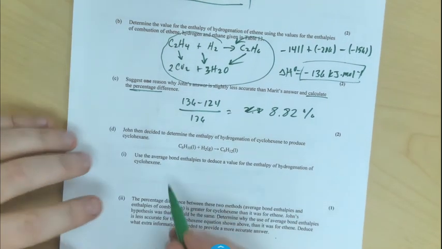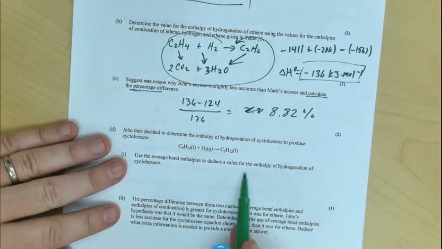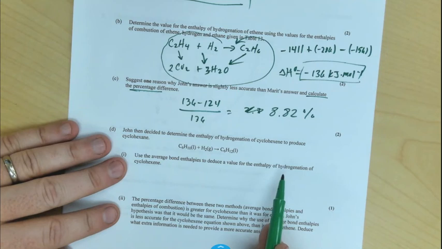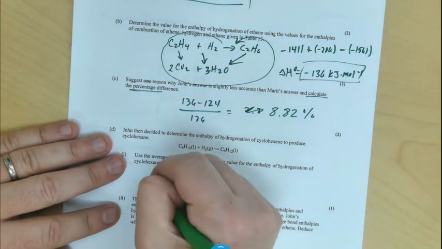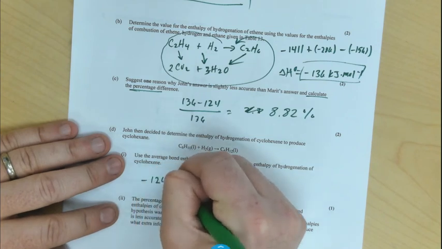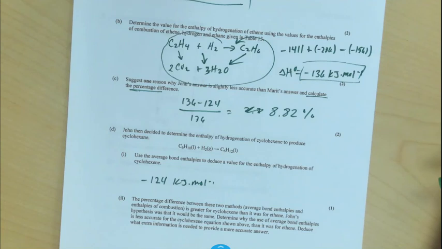All right, so again here it's asking us to do an average bond enthalpy calculation. Just in the interest of keeping this video as short as possible, I'm just going to go ahead and give you the answer here as well. And for this, John also got 124 kilojoules per mole. It says the percentage difference between these two methods, average bond enthalpies and enthalpy of combustion, is greater for cyclohexane than it was for ethene. John's hypothesis was that it would be the same.